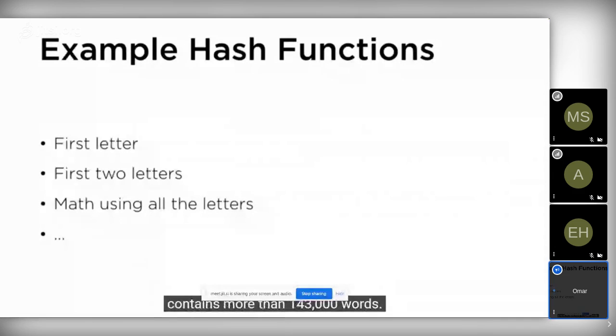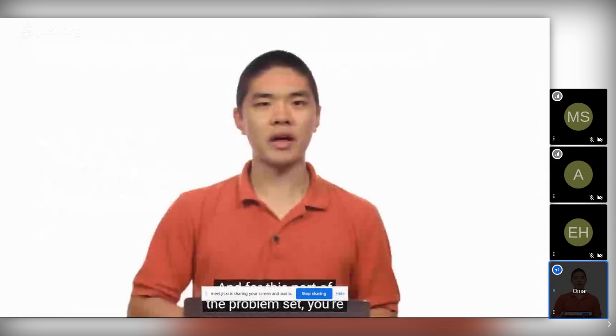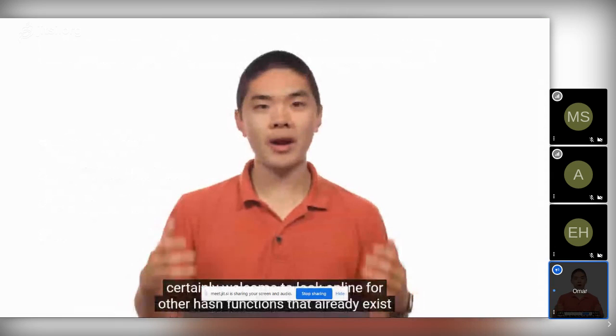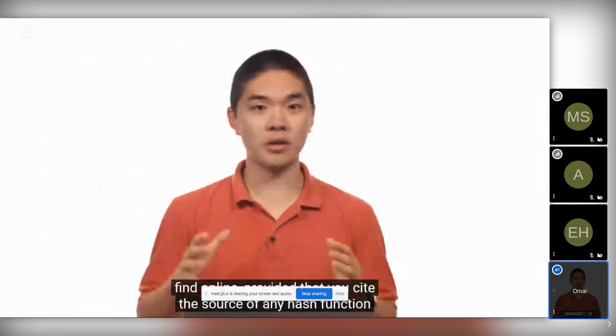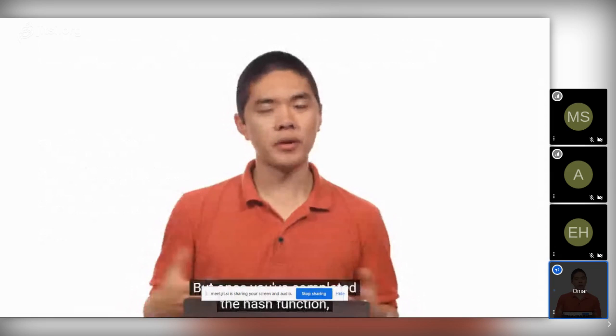So you might consider using other hash functions, like looking at the first 2 or 3 or more letters, or doing some sort of math using all of the individual values of the letters. And for this part of the problem set, you're certainly welcome to look online for other hash functions that already exist and use an existing hash function that you find online, provided that you cite the source of any hash function that you do find. But once you've completed the hash function, you'll now have the ability to take a word and determine which of the linked lists inside of your hash table it should correspond to.